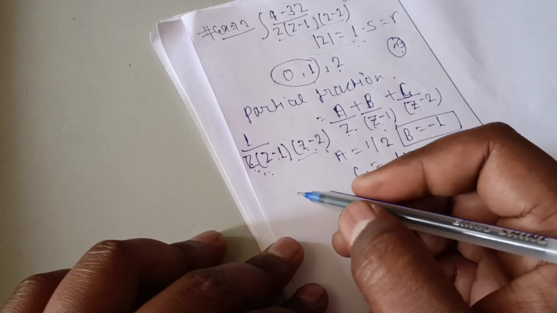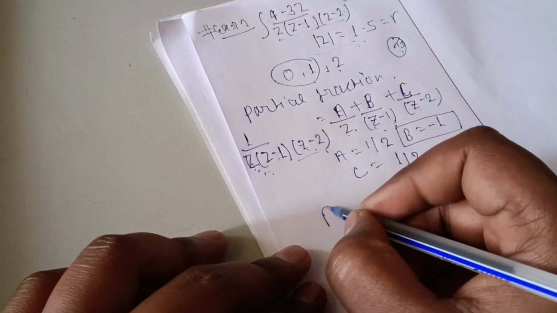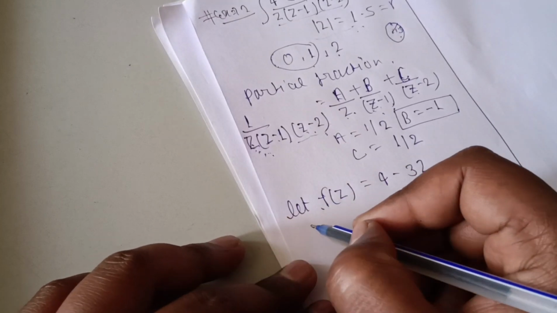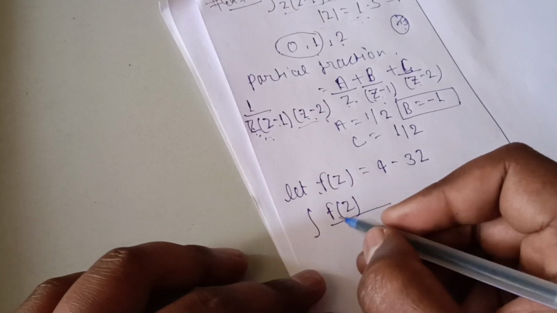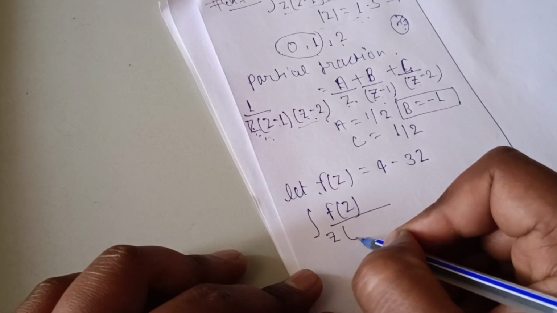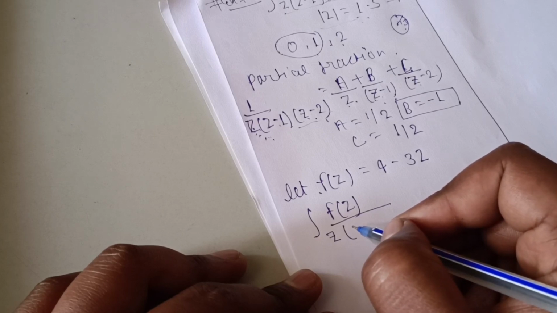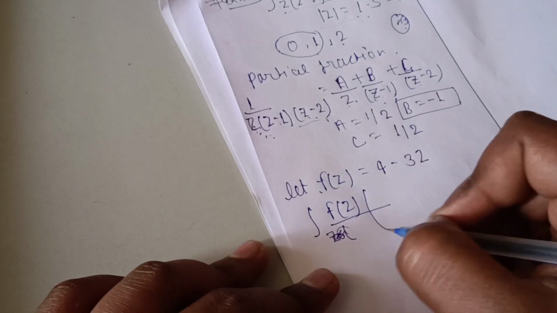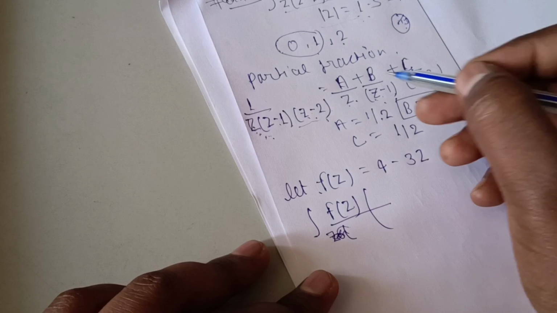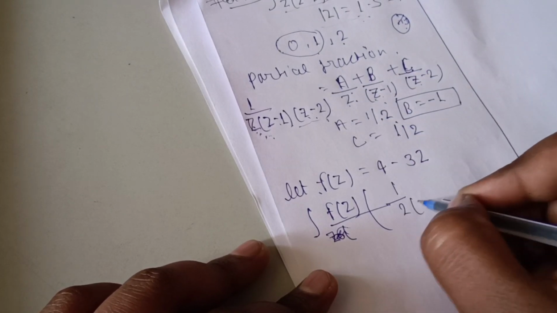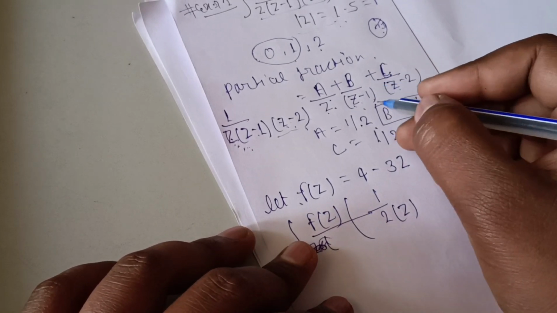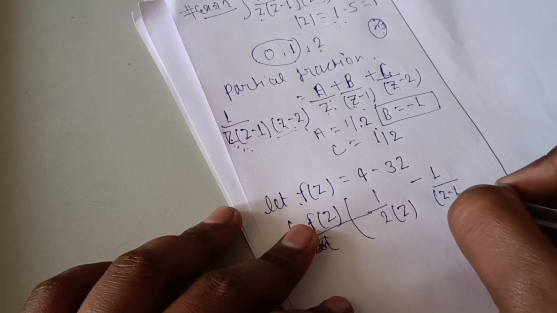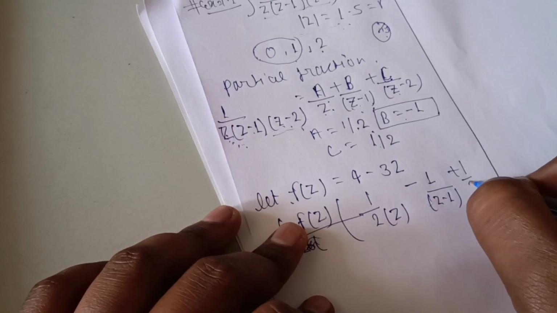Now let me put them in. Also let f of z be equal to 4 minus 3z. The integration of f of z upon z(z minus 1)(z minus 2), f of z will be outside. Now we have to put in the values of A, B and C. The value of A is 1/2, and B is minus 1. So 1 by 2 into 1 upon z, and now minus 1 upon z minus 1, and plus 1 by 2 into 1 upon z minus 2.